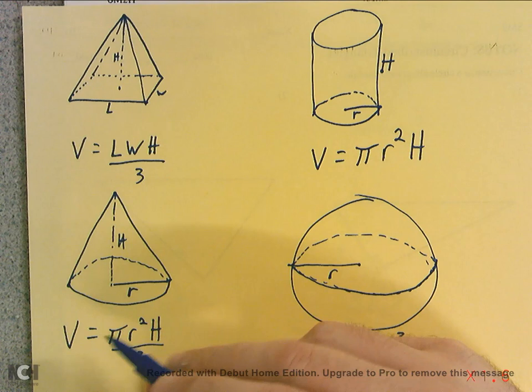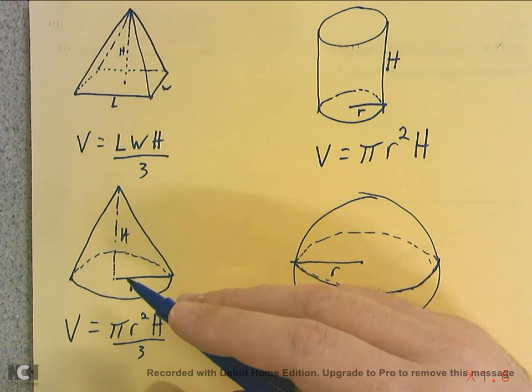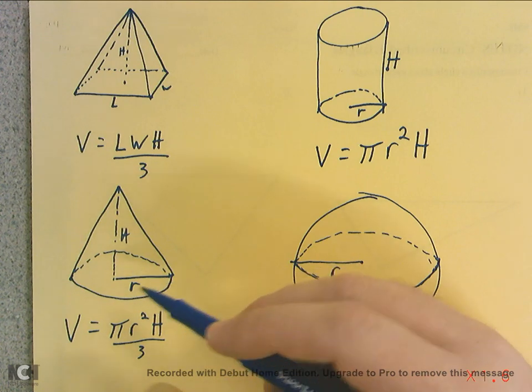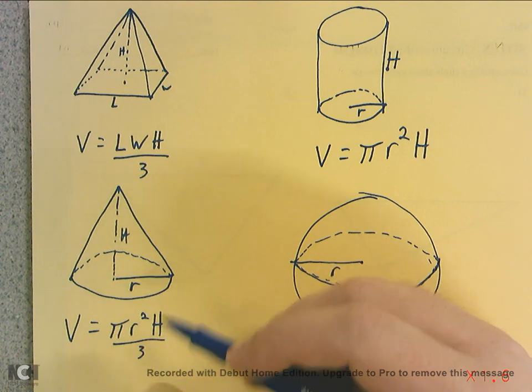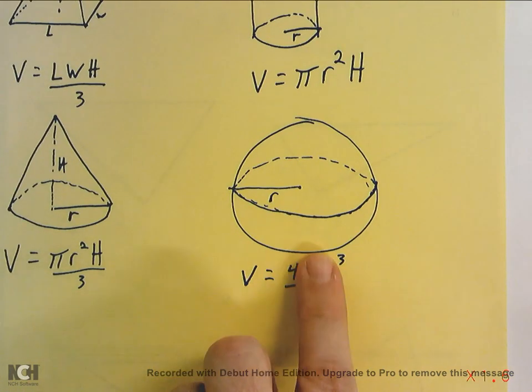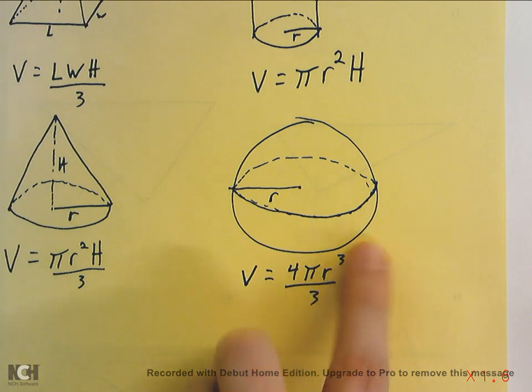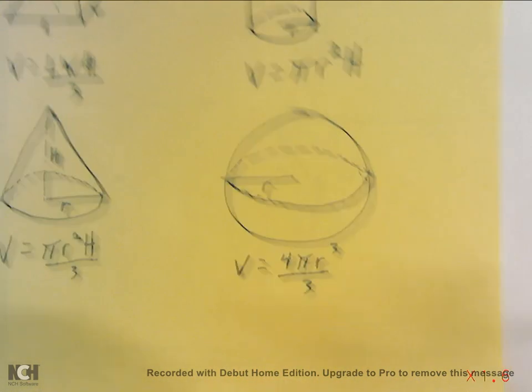The cone is the area of the circle times the height, divided by 3. And the sphere is technically 4 over 3 pi times the radius cubed. You only need one measurement, the radius, to do a sphere.